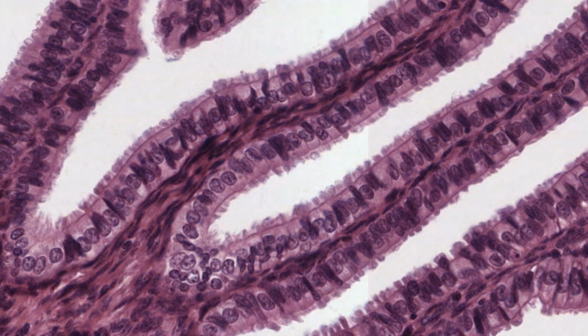Now let me try and remember my opening remark when I first showed you this image. I think I said something like, here is an example of a simple columnar epithelium with cilia lining the uterine tube. Do you really think this is simple columnar epithelium?